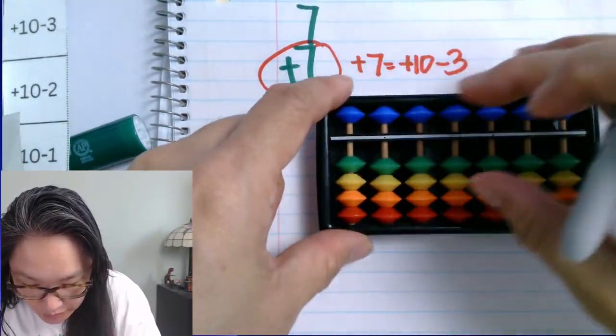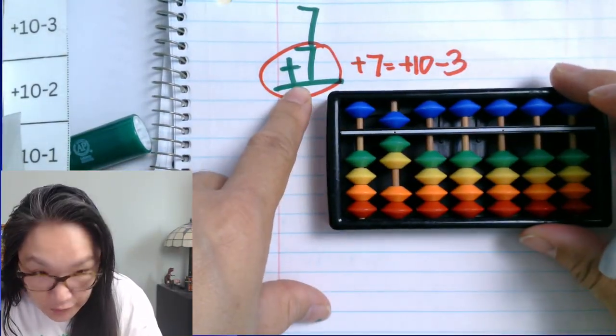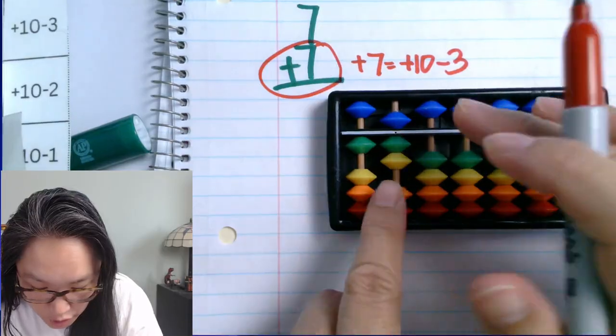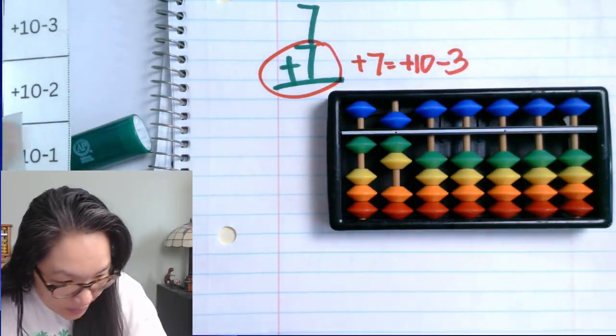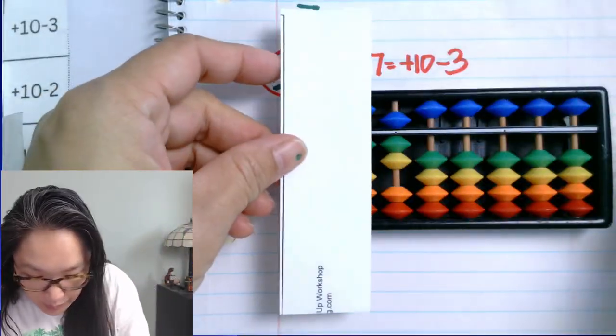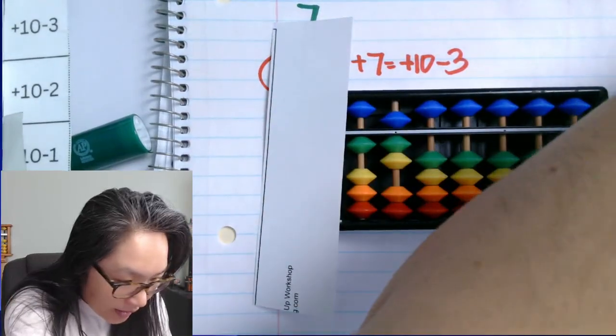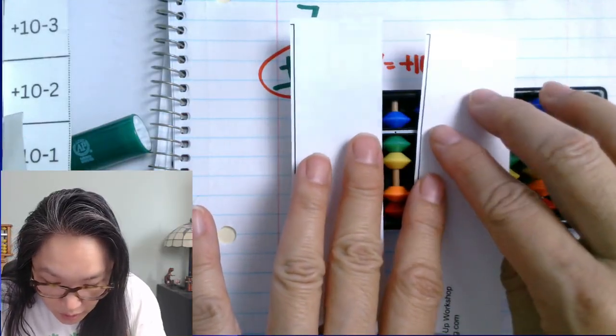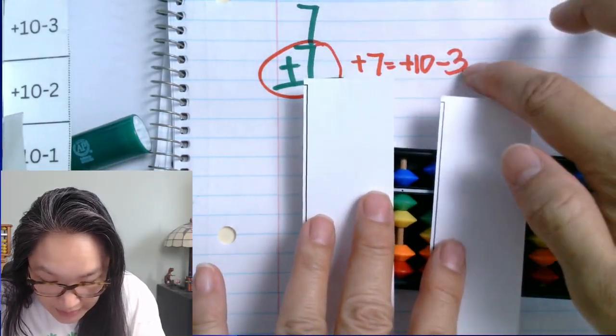So the formula that we need to do is 7 is equal to plus the 10 minus 3. Plus the 10 minus the 3. This is what we have to do. So what we're going to do is plus the 7, and then if you notice, we want to plus the 10, so I'm going to plus the 10, take away the 3. Notice I don't have any beads to take away the 3. That's why this is a two-step equation. Why? Because we cannot take away the 3.